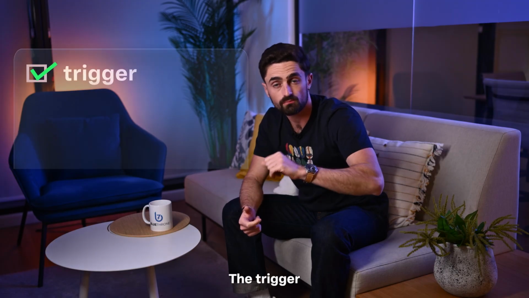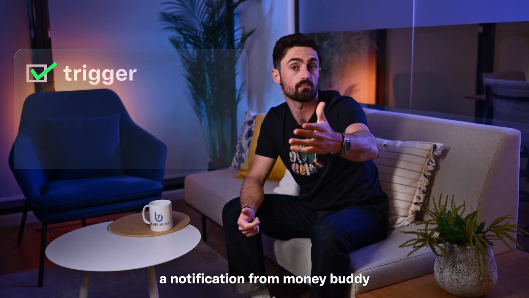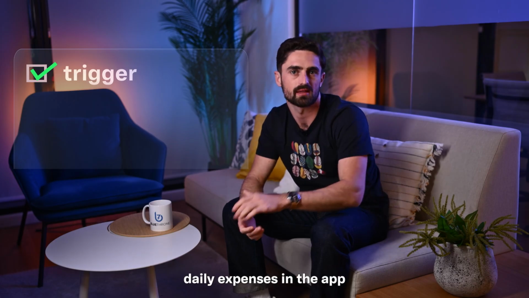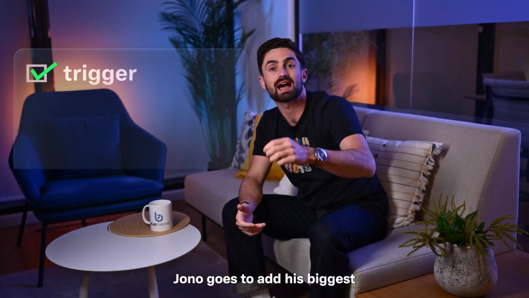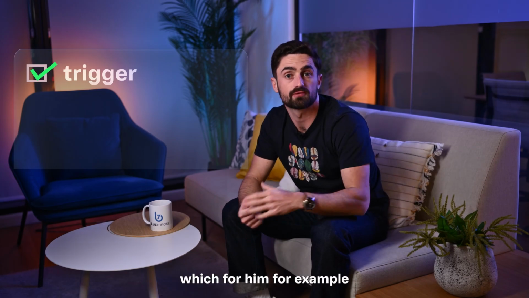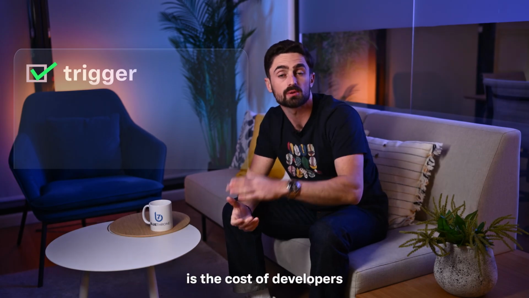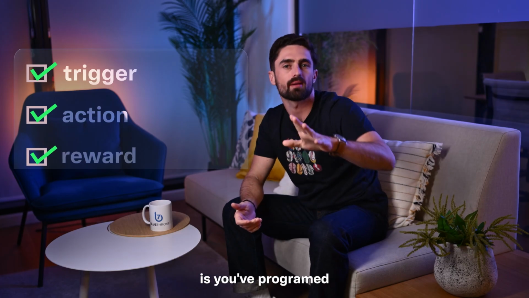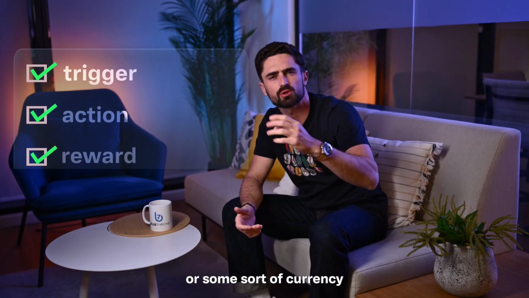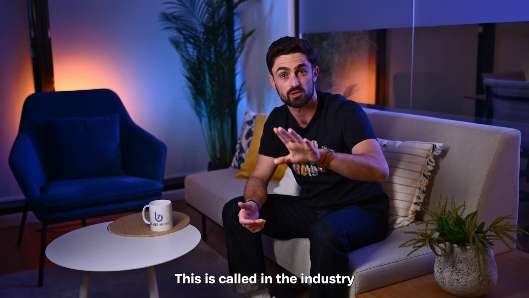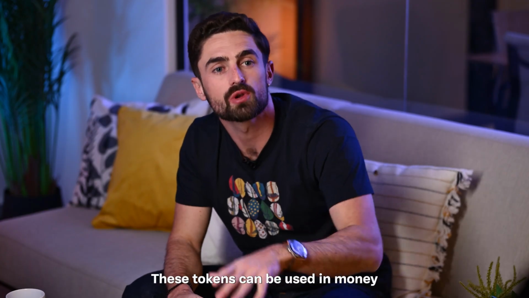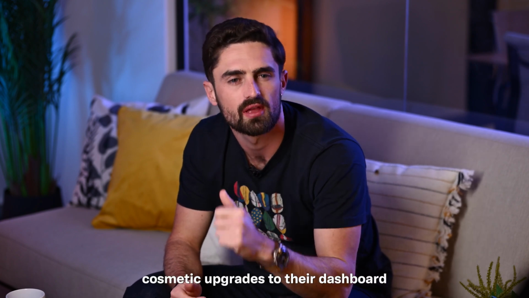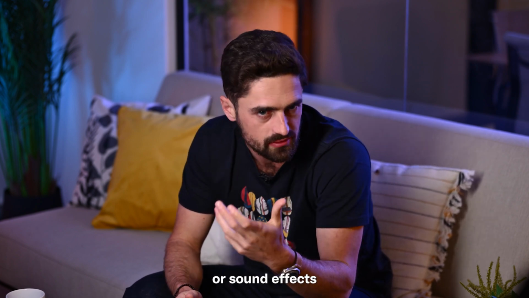The trigger. Jono receives a notification from Money Buddy, which reminds him that he hasn't filled out his daily expenses in the app. Jono goes to add his biggest spending category, which for him, for example, is the cost of developers. This is the action. And the reward is you've programmed the app to give him tokens or some sort of currency. This is called in the industry soft currency, right? These tokens can be used in Money Buddy to buy fun cosmetic upgrades to their dashboard. Things like extra colors, themes, or sound effects.